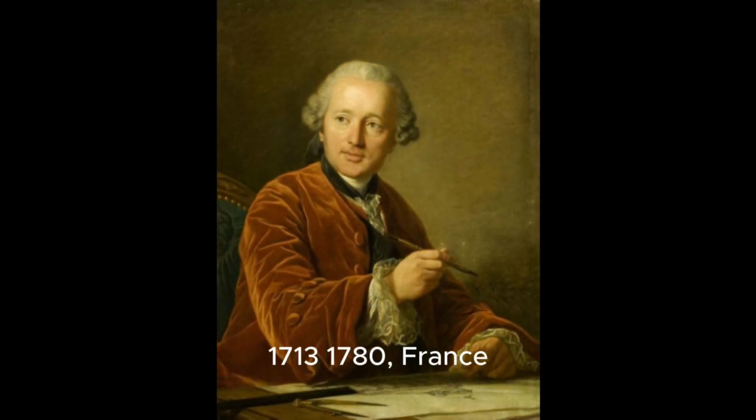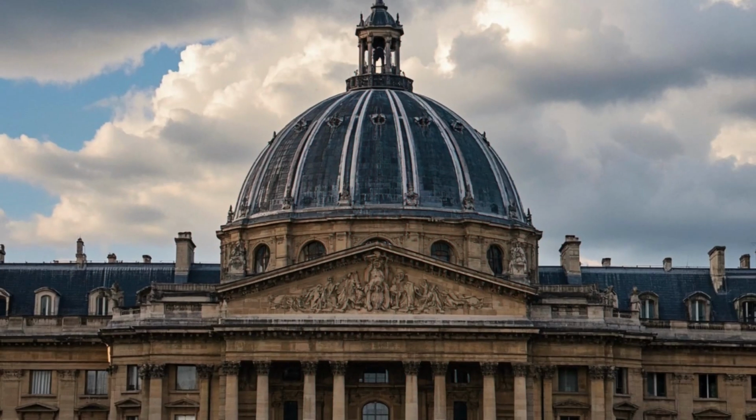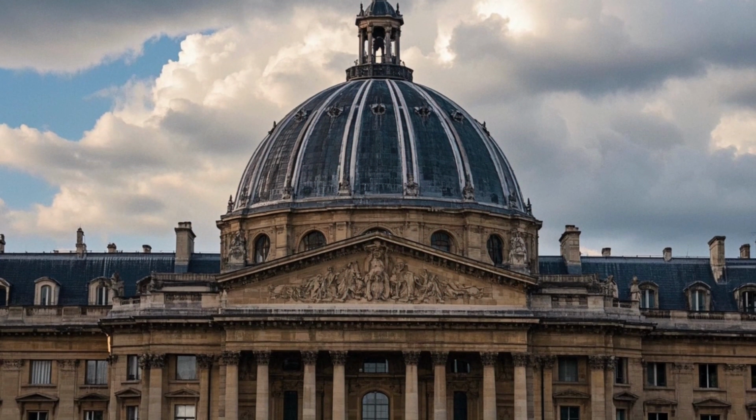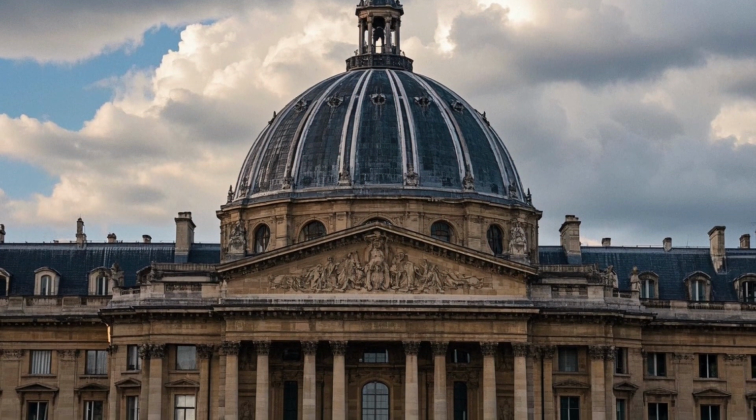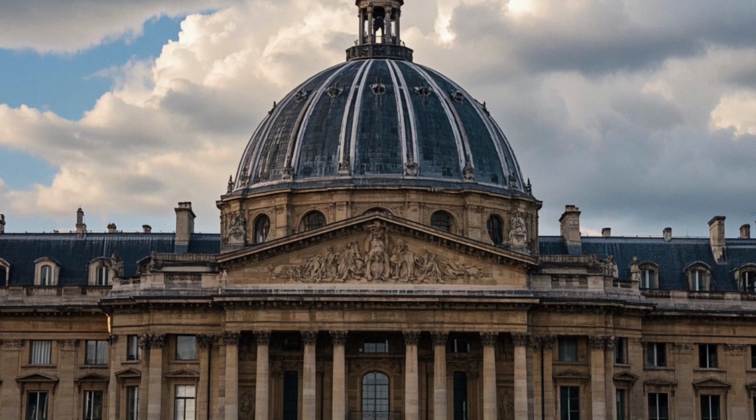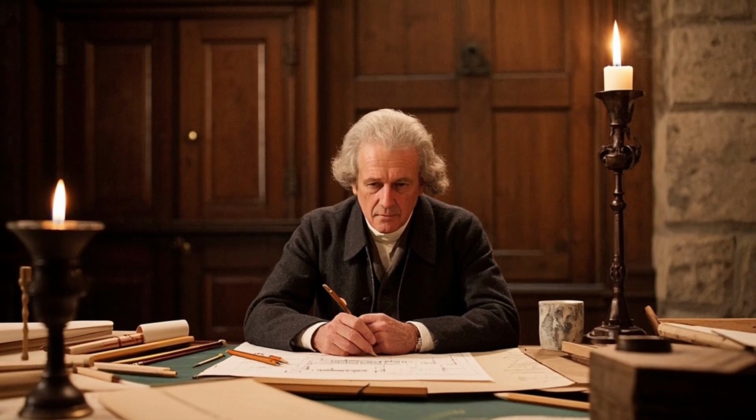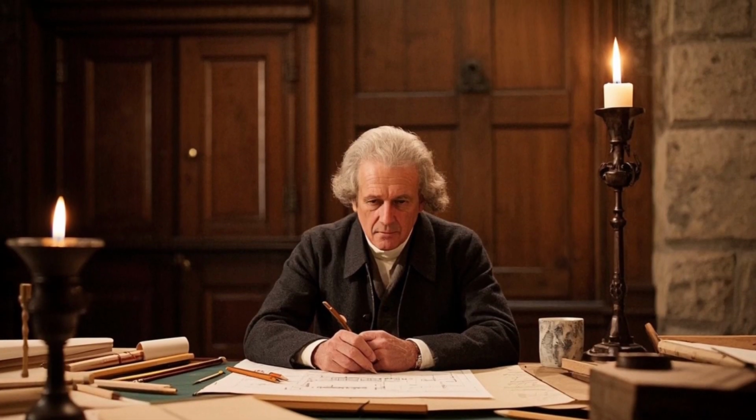One of the leading figures of French neoclassical architecture was Jacques-Germain Soufflot. Jacques-Germain Soufflot, 1713 to 1780, France. The French Panthéon is a representative example of French neoclassical architecture and one of the earliest models of the style. The architect Soufflot is recognized as a leading figure in neoclassical design.